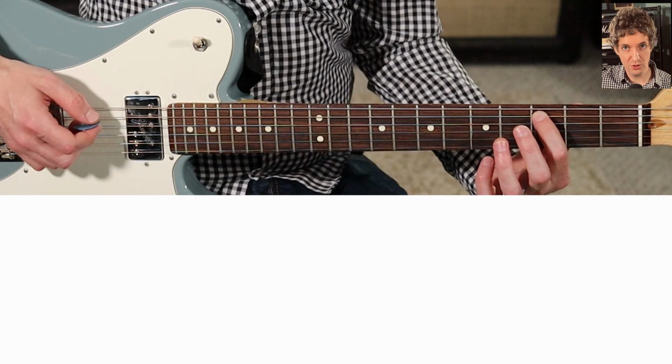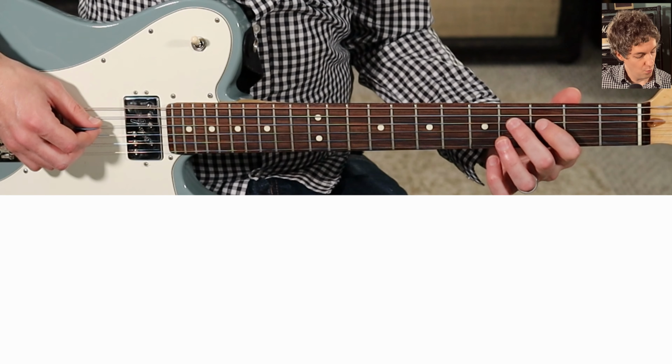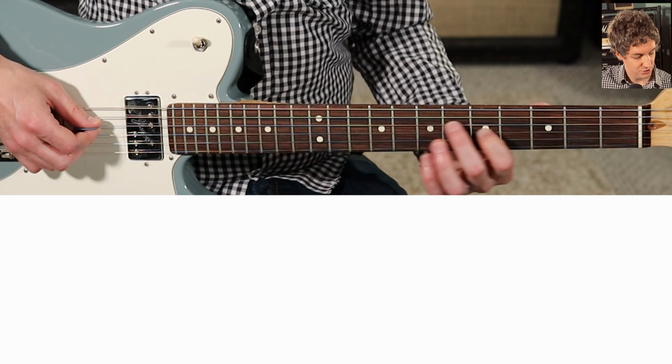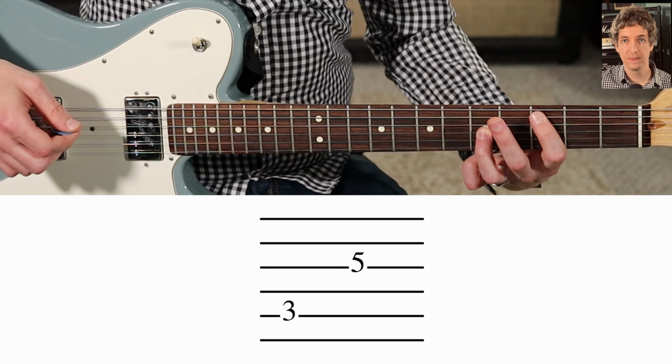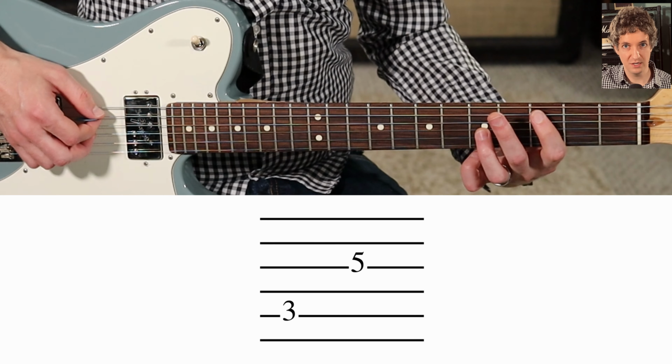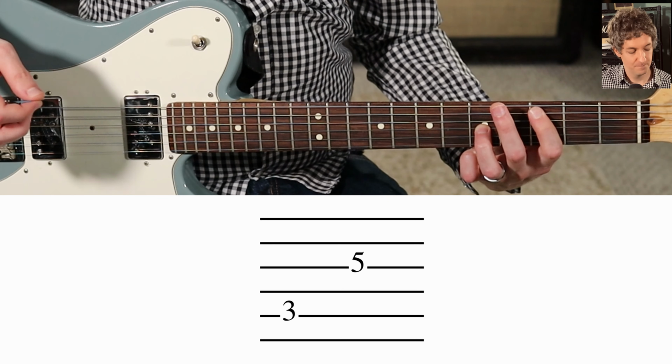Same thing on the A string. Okay, if I go here, 3rd fret on the A string, that's the note C. 1, 2, 1, 2. There's an octave shape. Those are octave Cs there.